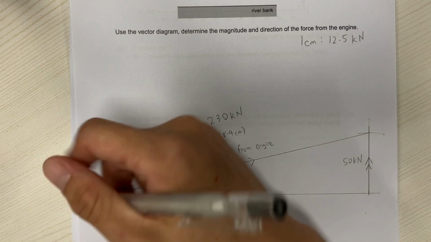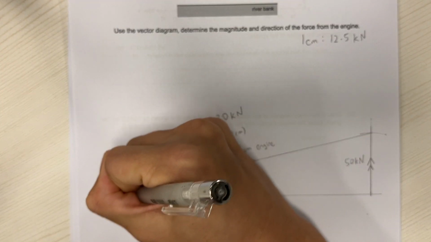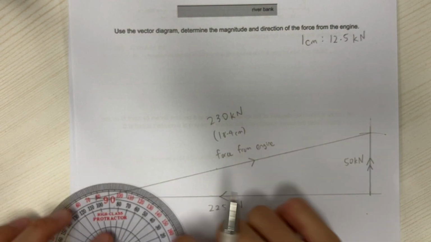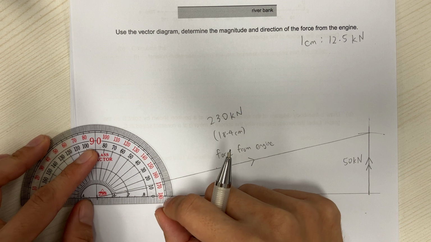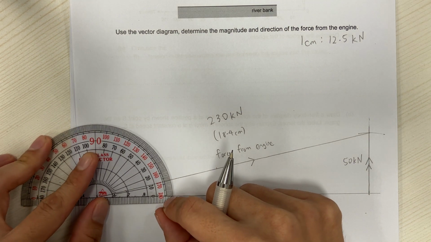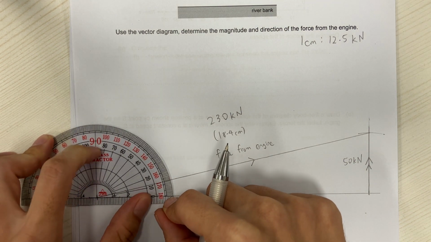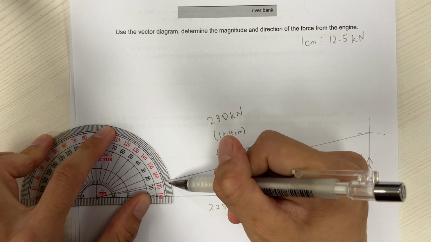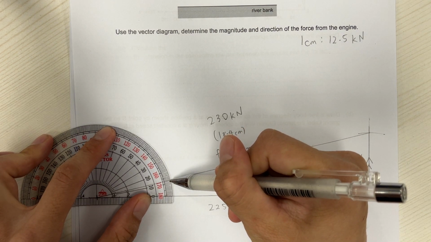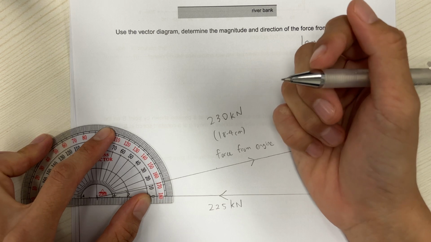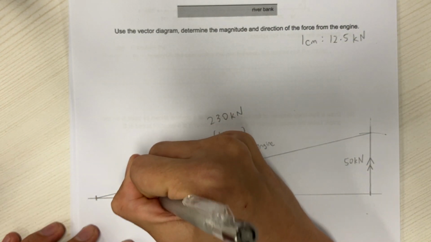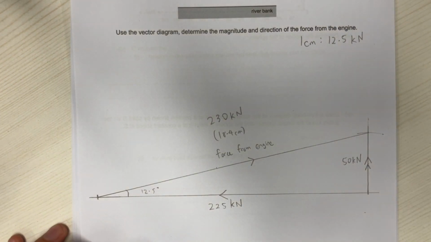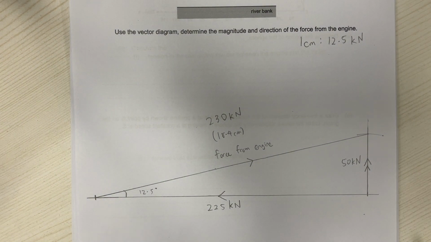So this is one part. I need to find the direction. So I'm going to mark out my angle here, and I'm going to use my protractor to mark in the middle and measure. This is about 10, 11, 12, 12.5 is in between two markings. So I'm going to take 12.5 degrees. Okay, and there we have it. This is how you do a vector diagram for this question.